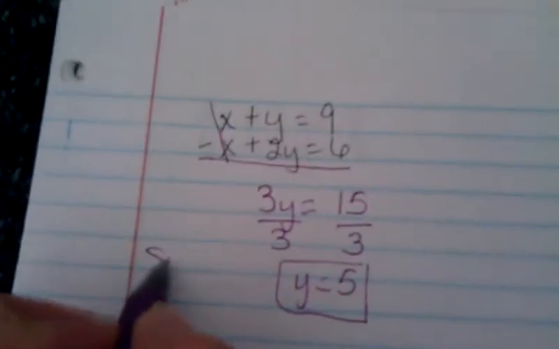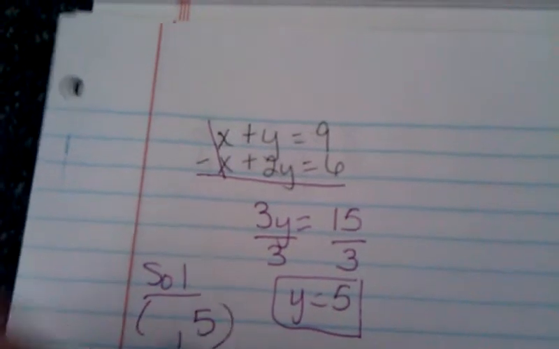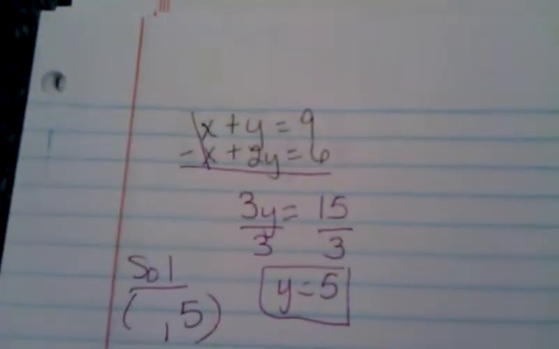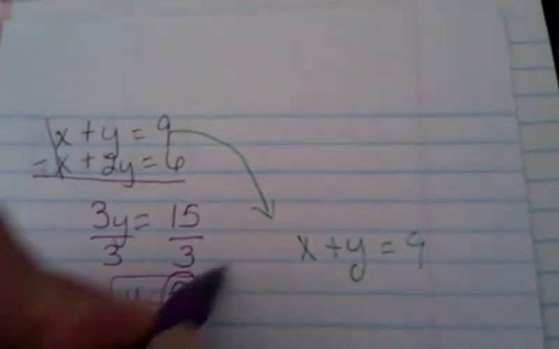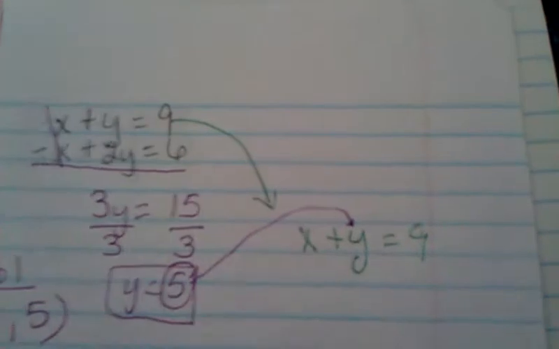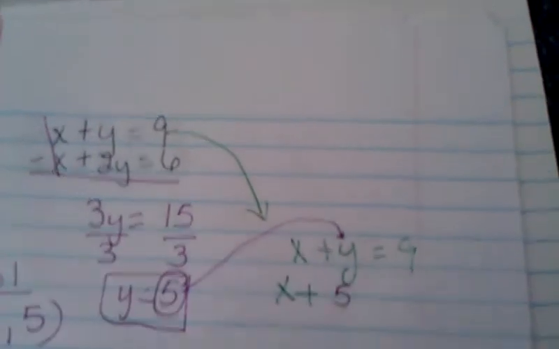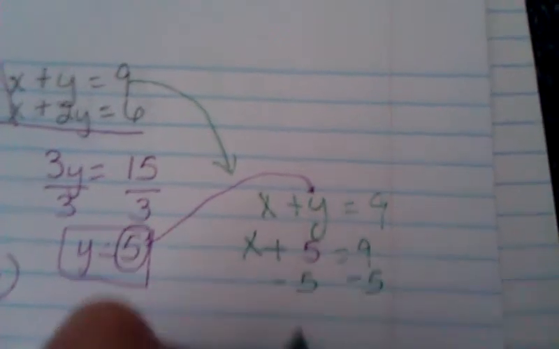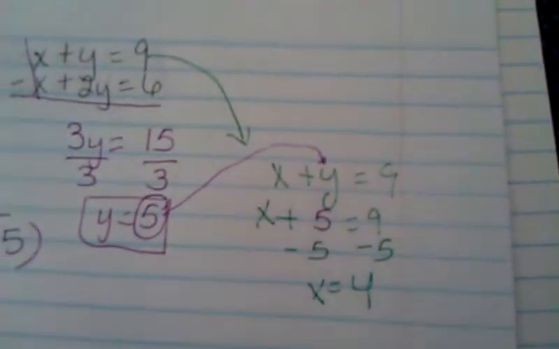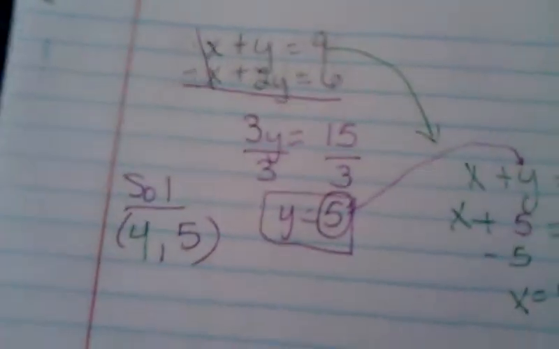So for my solution, I have my y number, which is 5, but now I need to find my x. I'm going to choose either one of these two equations. Again, I'm going to choose this top one because it's all positive. For me, it makes it easier, but it doesn't matter which one you choose. y is 5, so I substitute that in for y. I have x plus 5 equals 9. I will subtract 5 from each side. x equals 4. So my solution is 4, 5.